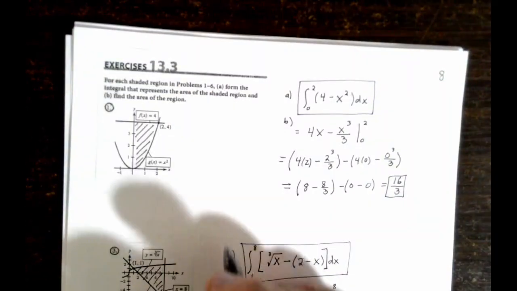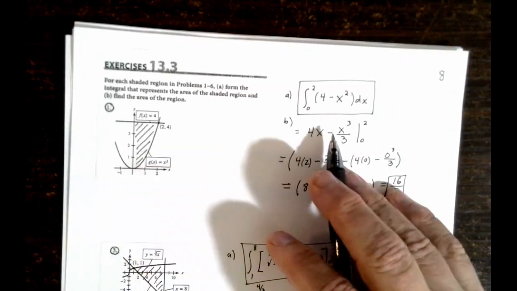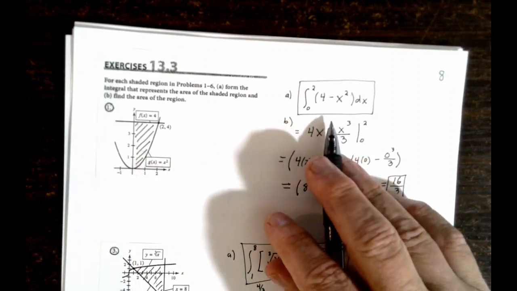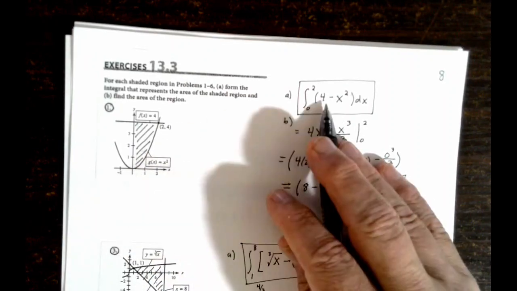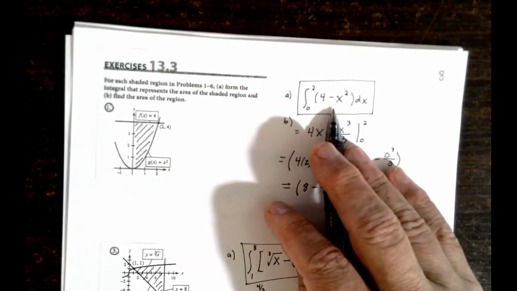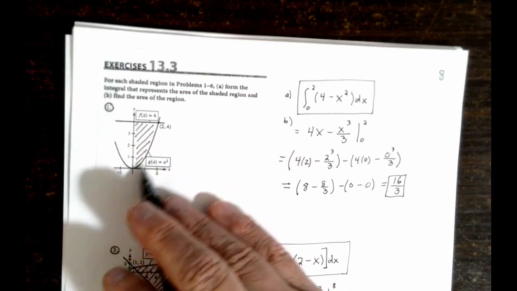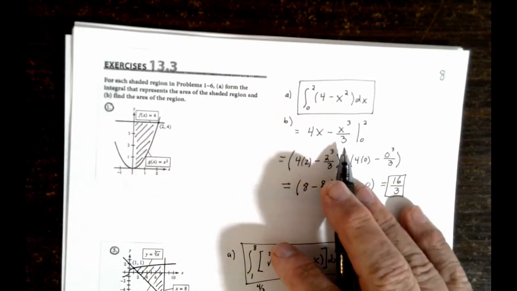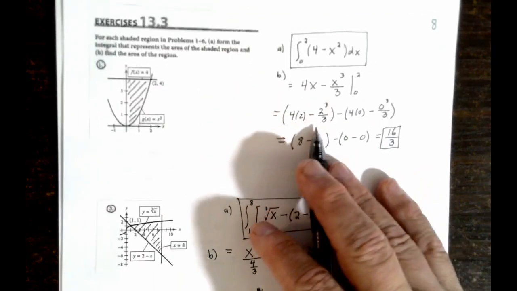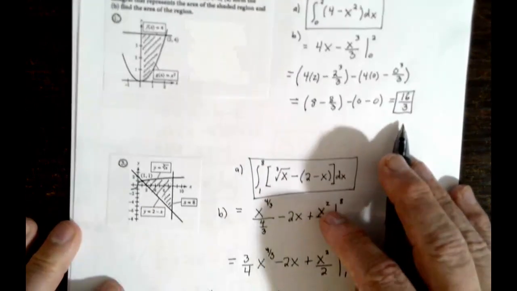Alright, so the similar questions that are found on WebAssign, the very first one asks you to take this integral. They ask you to write down what the integral is, and we know it's from 0 to 2, and we know it's the function y equals 4 minus x squared. So when you integrate, you get this, and you plug in the values, and you get your answer.